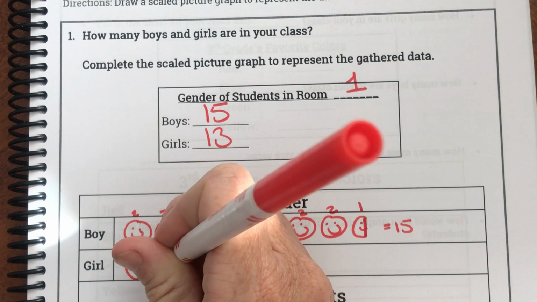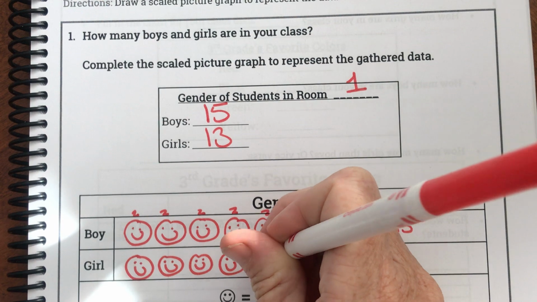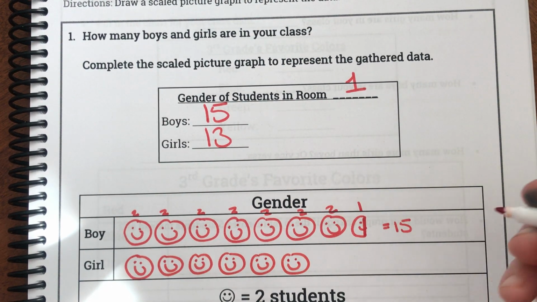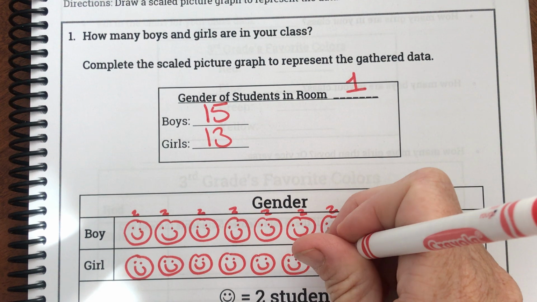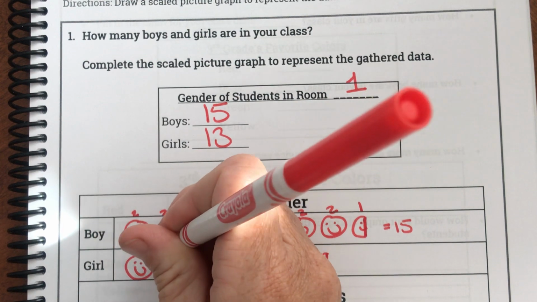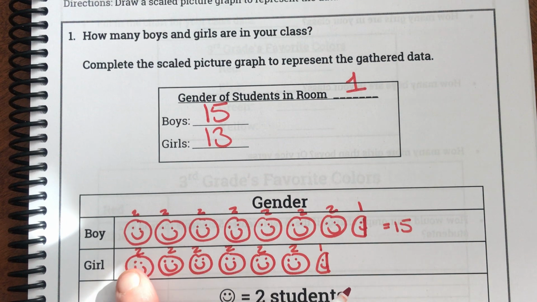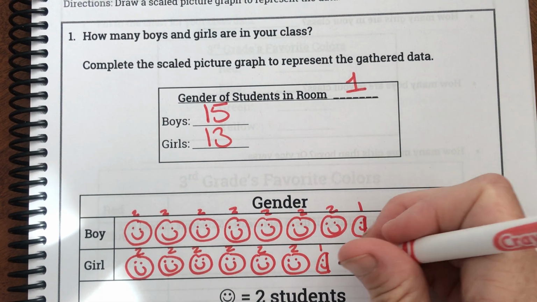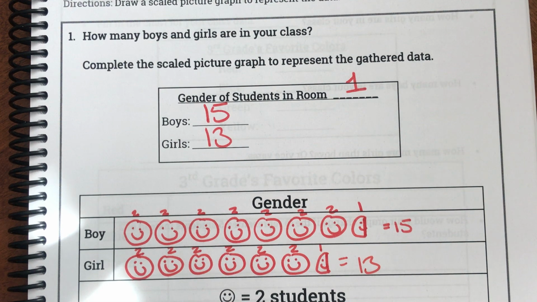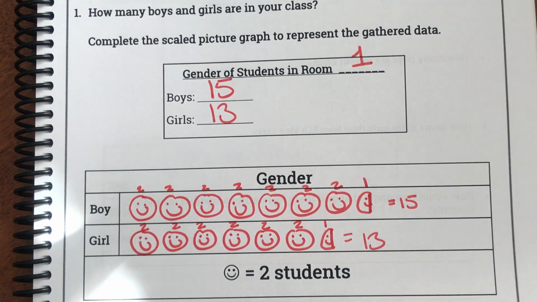I have 2, 4, 6, 8, 10, 12, and I need to show 1 more girl, so I could draw half of a happy face, and that will show that it only represents half of 2, which is 1. So 6 2s is 12, plus 1 is 13. So the scale of 2 students didn't work so great for this specific problem. But you don't really get to choose how many students are in your class.